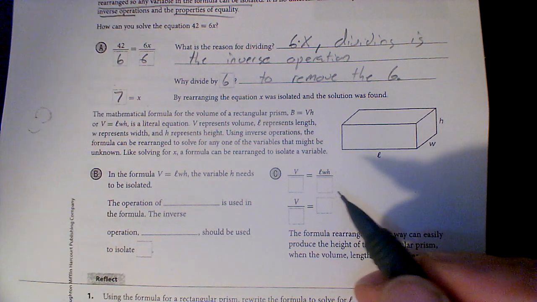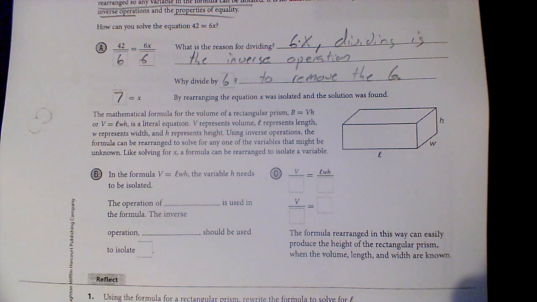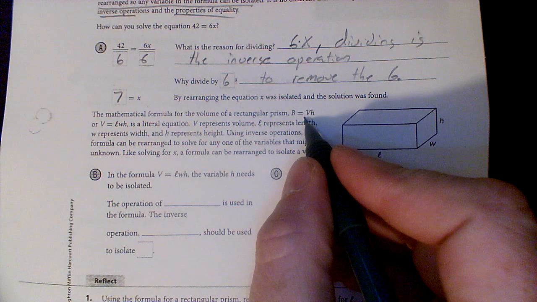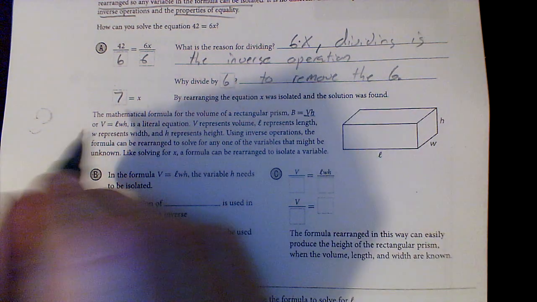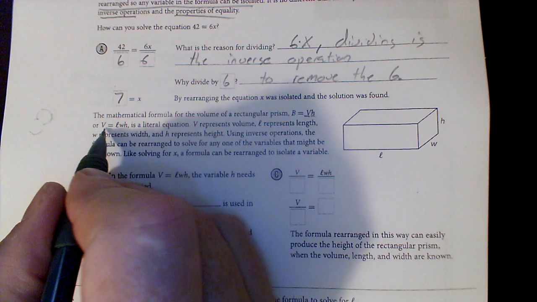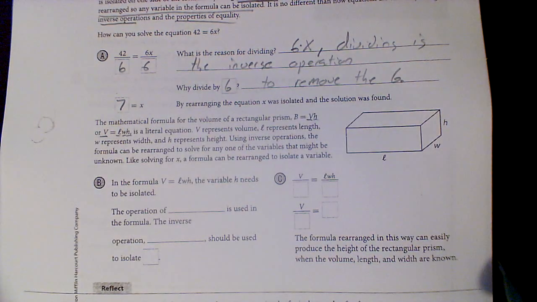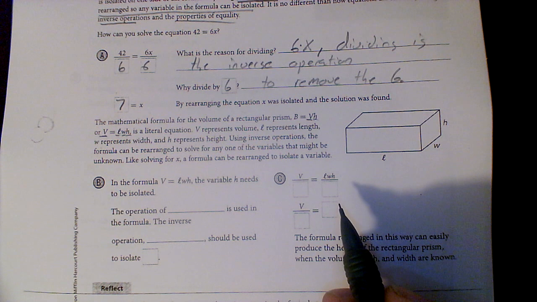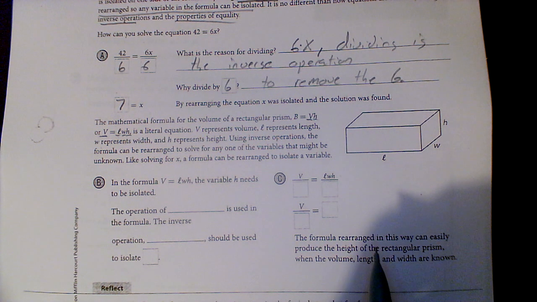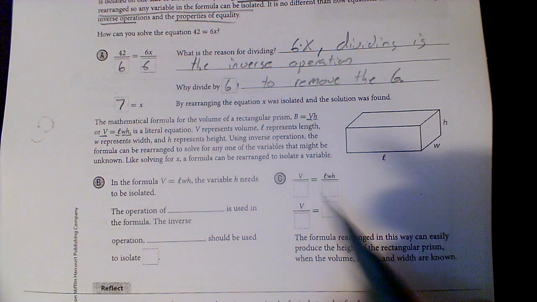So keeping that in mind, we're going to come down here. This is a rectangular prism. The formula for a rectangular prism is volume equals length times width times height. It's a literal equation. V represents volume, L is length, W represents width, and H represents height. Using inverse operations, the formula can rearrange to solve for any one of those variables. Like solving for x, a formula can rearrange to isolate a variable.